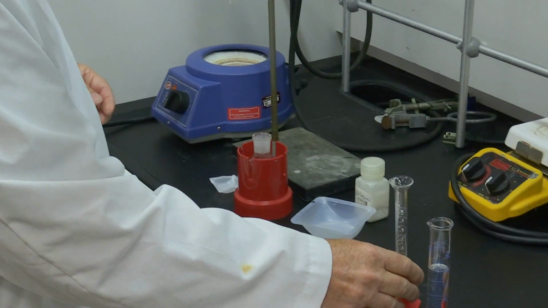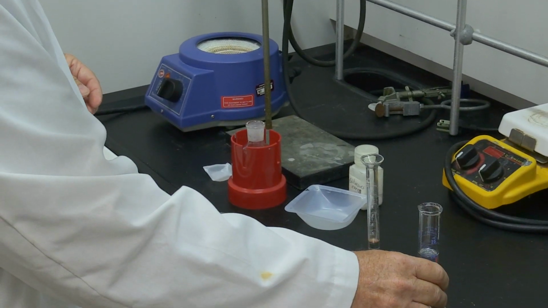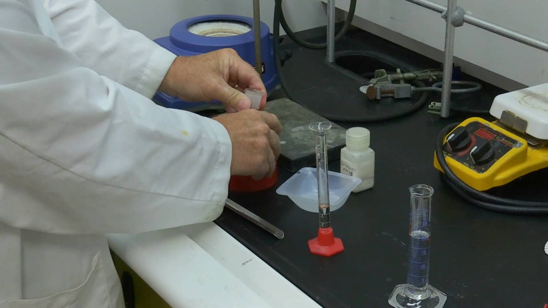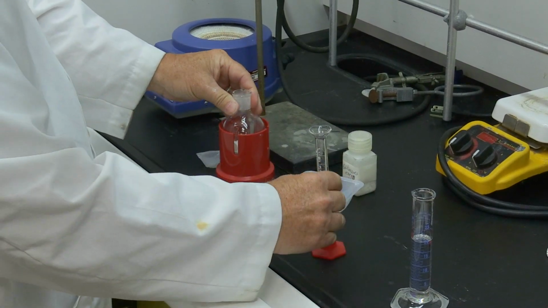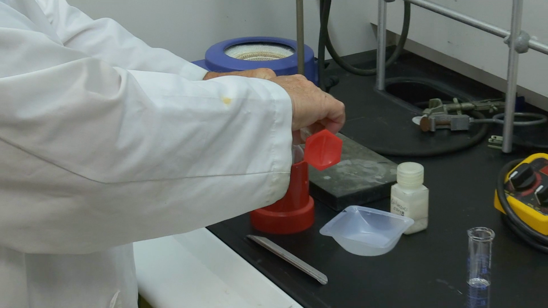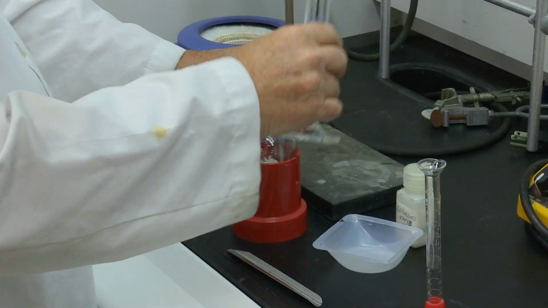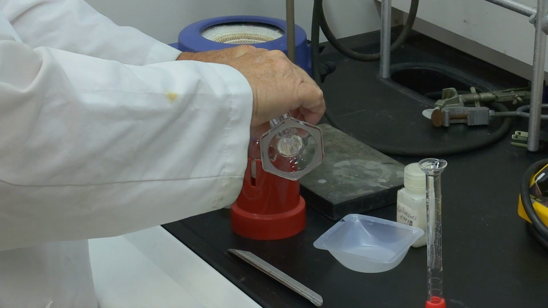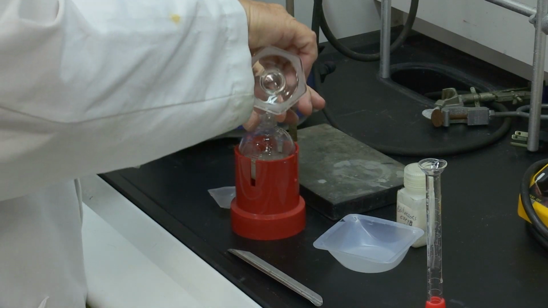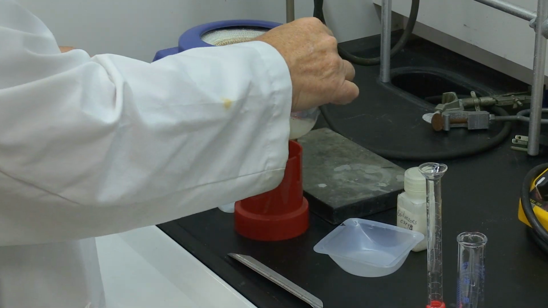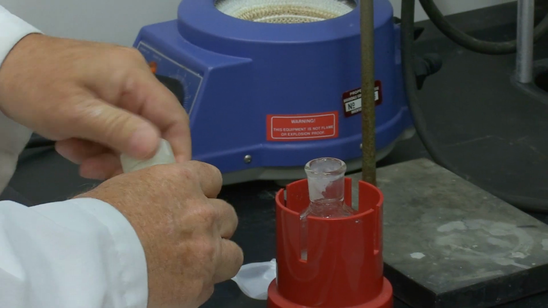And now we can add our benzaldehyde and our benzyl alcohol, in the quantities that I already measured. Good. So I have a good mix with a reflux and boiling.